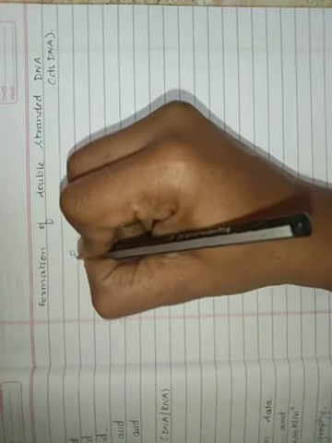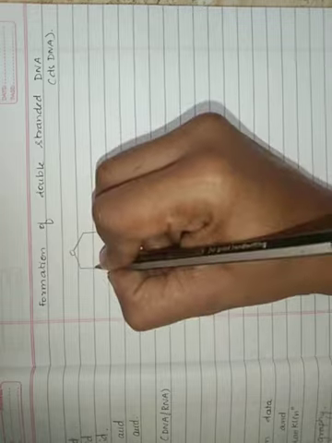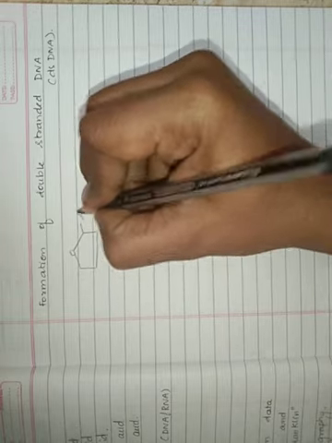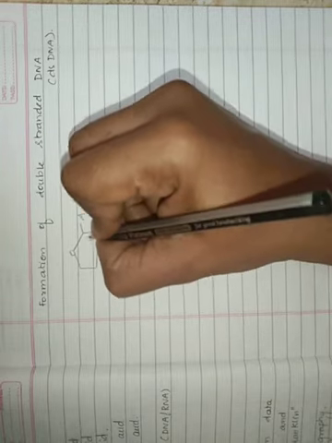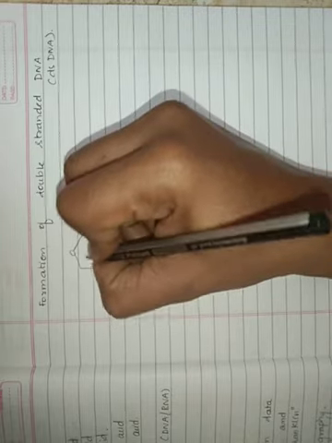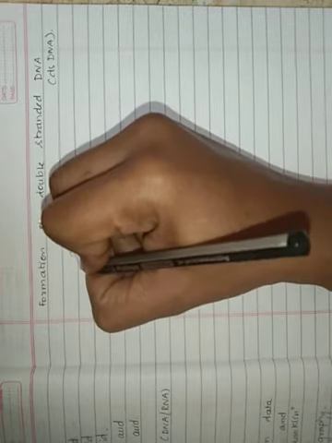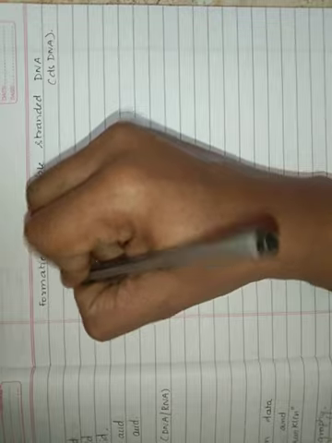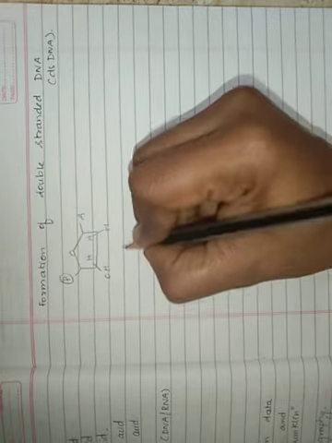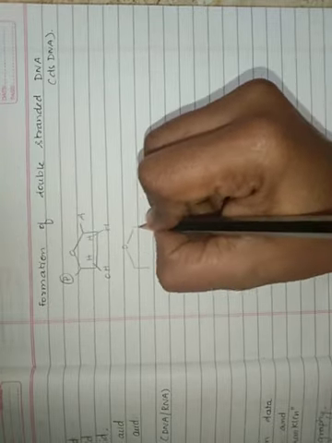We already know a single stranded DNA is formed like this. We have adenine here, so this is how a single stranded DNA is formed.